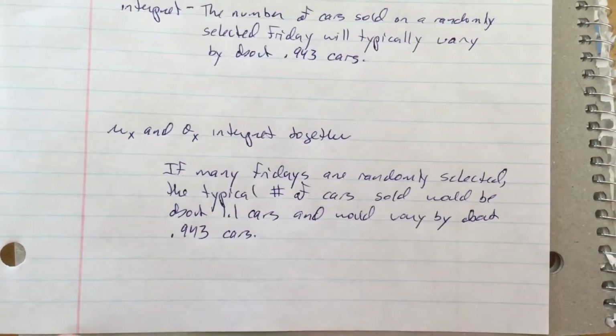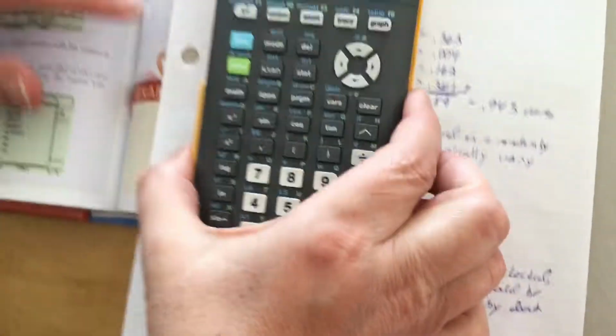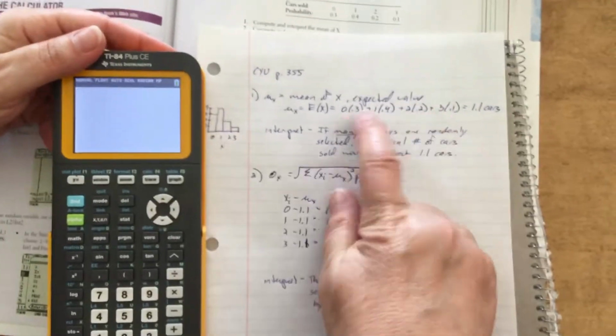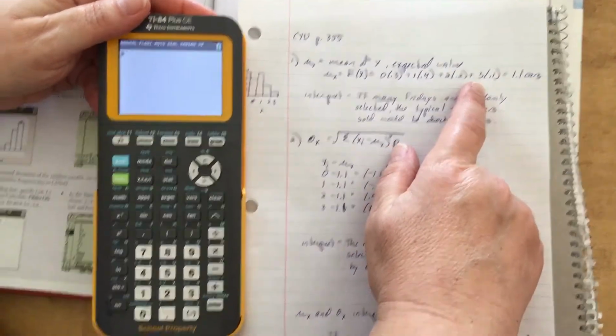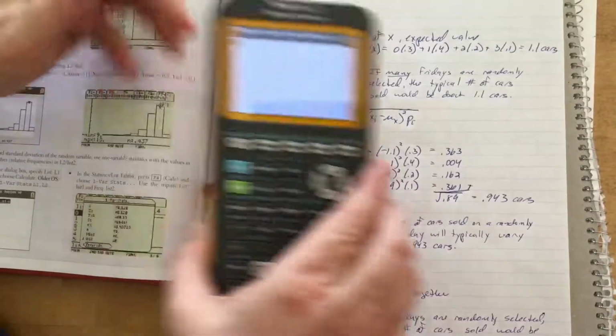Don't stop it yet. I want to show you how to do this stuff in the calculator. Zoom out a little bit so you can come back up here. Now, you need to know the formula for mean. You're going to be expected to do that by hand, and you're going to see that in multiple choice questions. Formula for standard deviation, you're not going to do that by hand. That's going to be in the calculator.